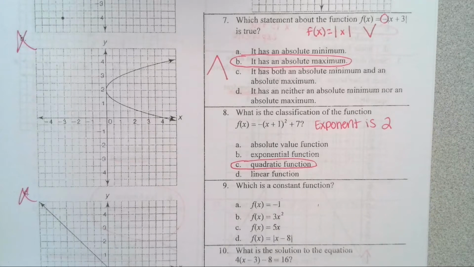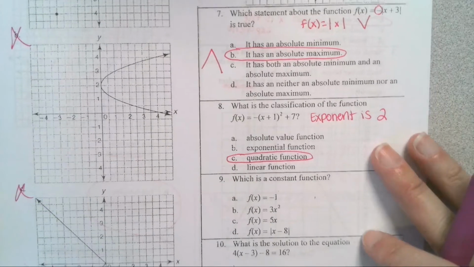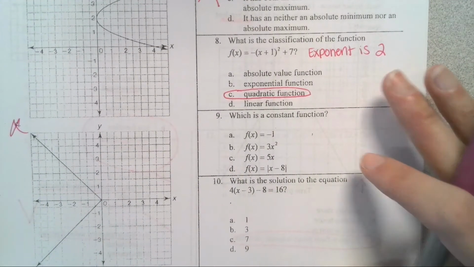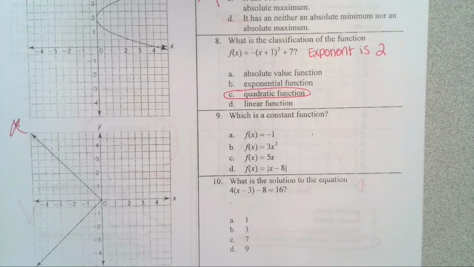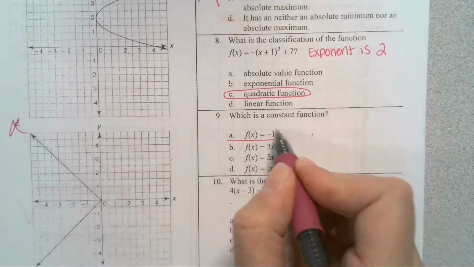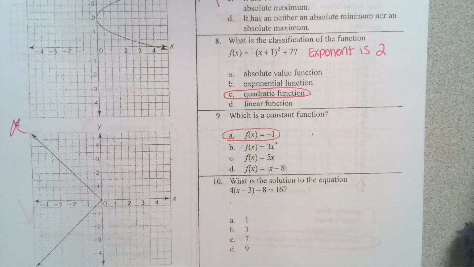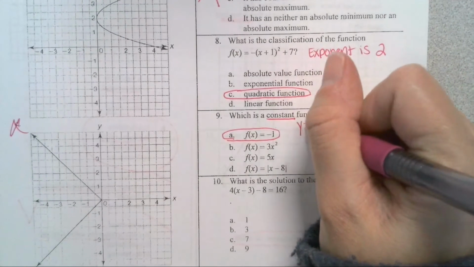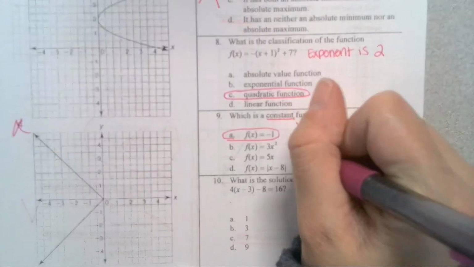Okay, number 9. Which is a constant function? You should be able to do this by process of elimination. It is A. C is a linear function with a positive slope, and we know that constant functions do not have a positive or negative slope. They're flat. A constant function is going to look like y equals a number or f of x equals a number.